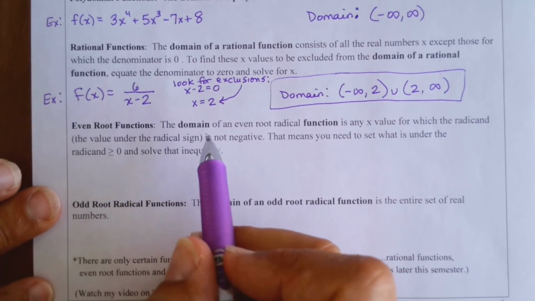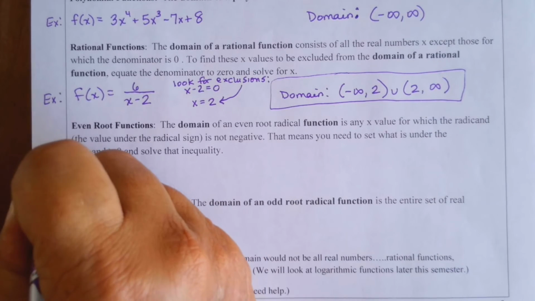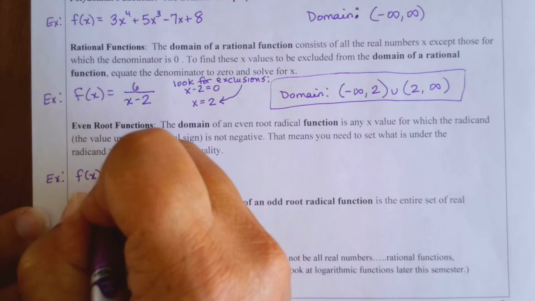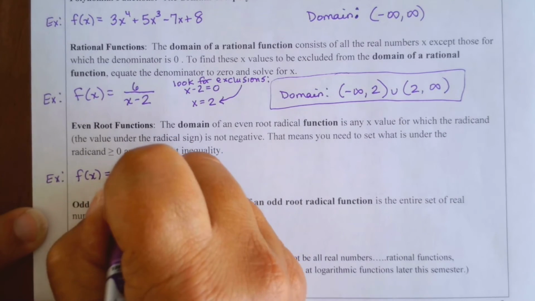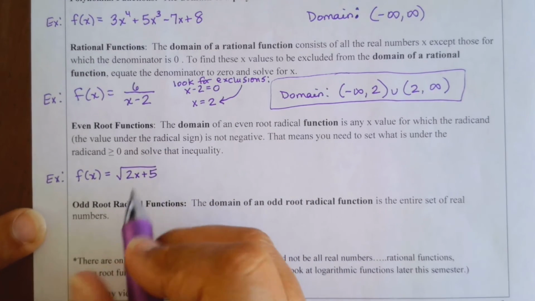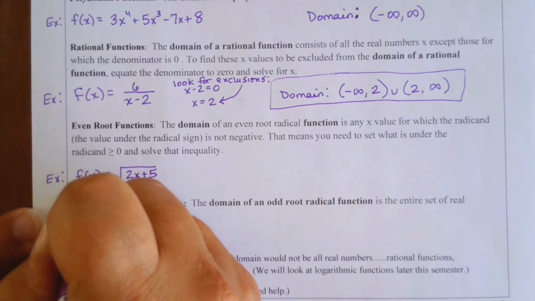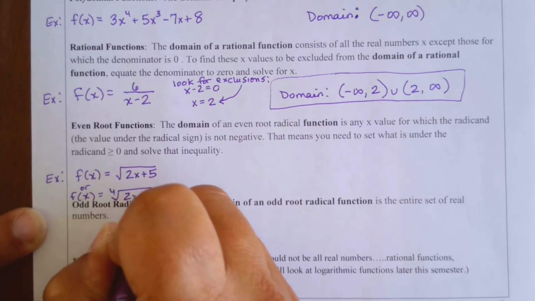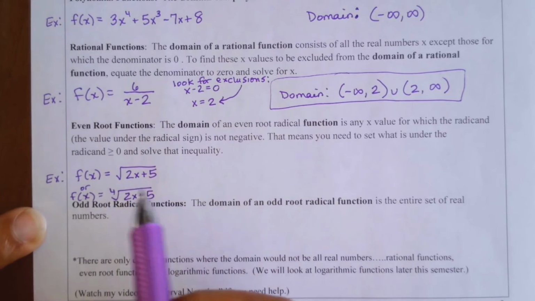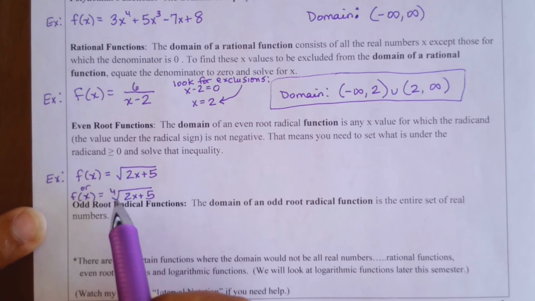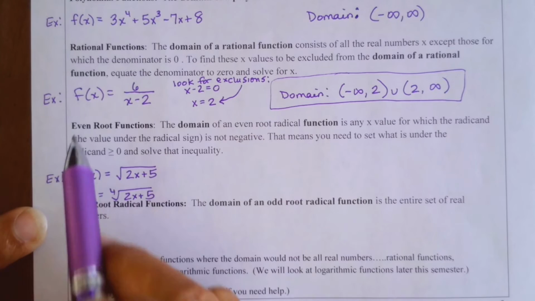All right, an even root function. Even roots. So a square root is an even root. So maybe like the square root of 2x plus 5. That would be an even root. Okay? Or a fourth root would be an even root. I'll do the same thing underneath. So this is a square root. We don't put the 2 there. It's understood to be there for square roots. Fourth root, so that's what it means by even root.